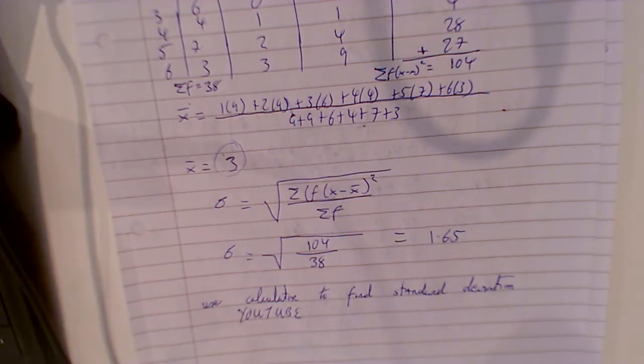Now, after making you do all that, you can actually use your calculator to get it. Before I show you a calculator, use your calculator to find standard deviation on YouTube.